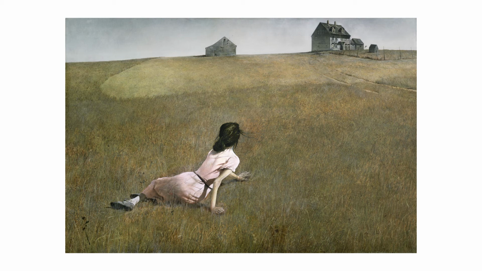This is called Christina's World because Andrew Wyeth lived in the city, but his parents still lived on a farm out in Maine. And he would visit them from time to time. And one of their neighbors was this girl, Christina.